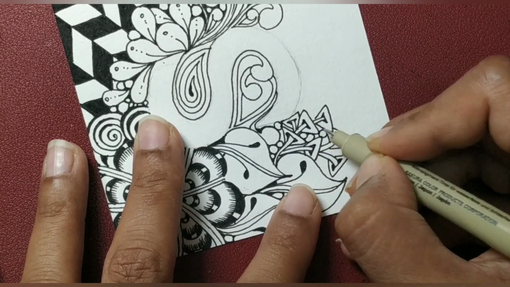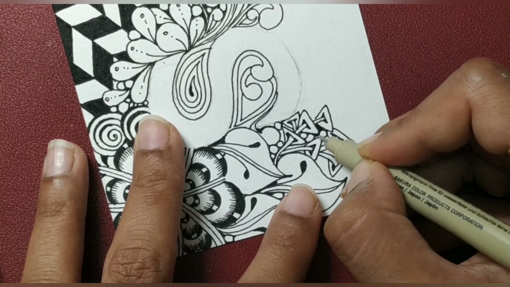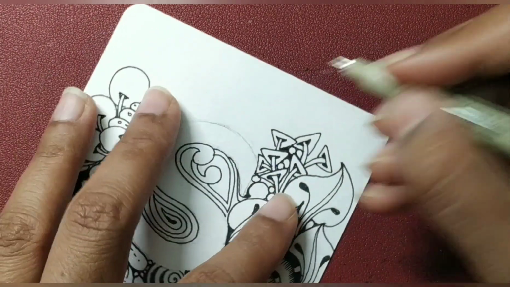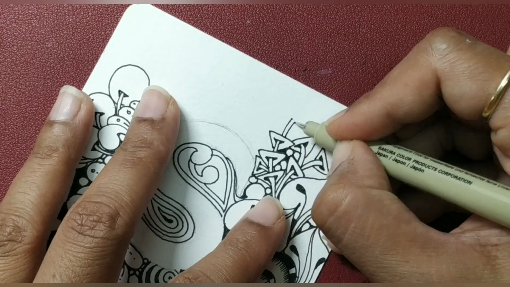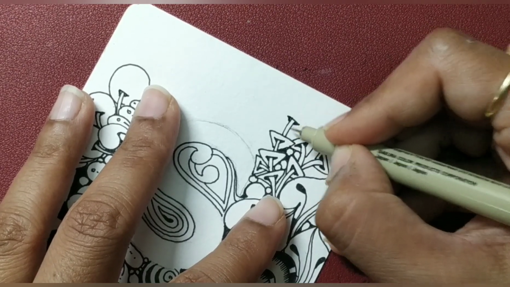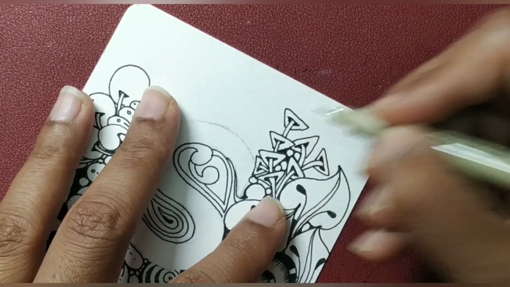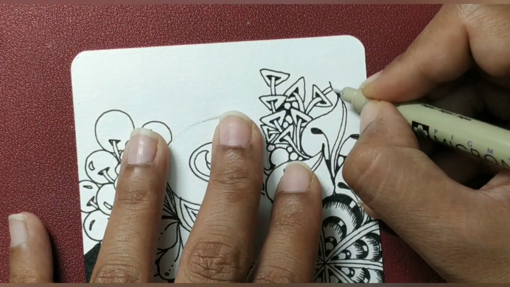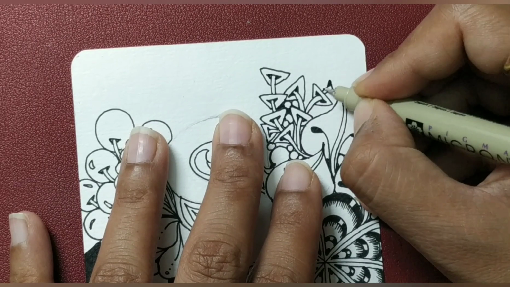Small little fillers here and there, some inking, depending on what spaces do I have. Right? So just go with the flow.